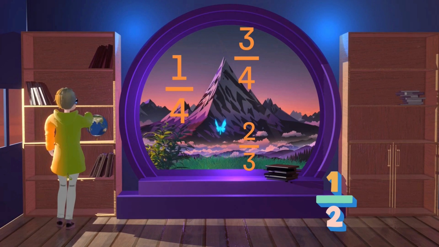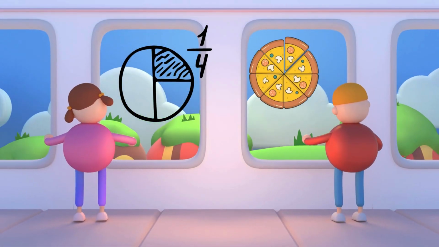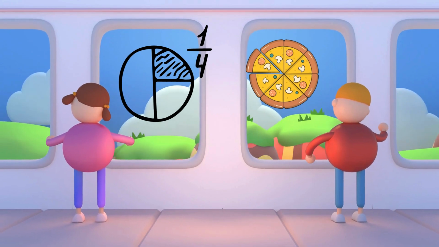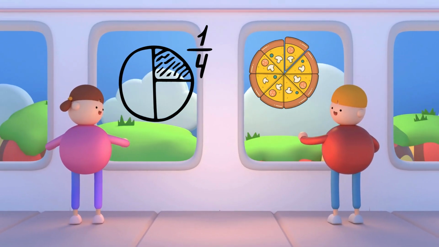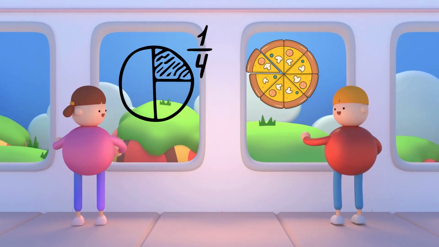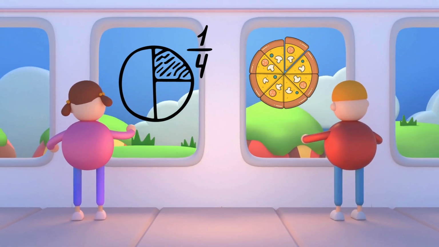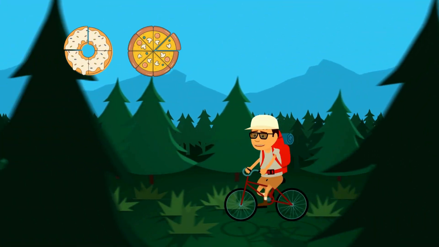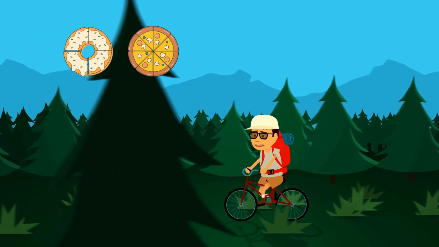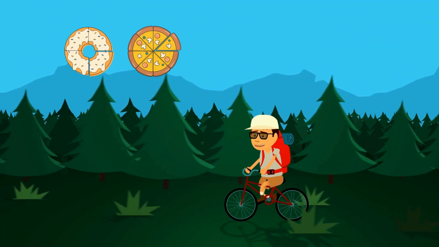When it comes to practical applications of fractions, there are many usages. Fractions are not just for math class, they are used in real life too. When you share a pizza or measure ingredients for a recipe, you are using fractions. Remember, understanding fractions helps us in dividing things equally and understanding portions in everyday life.